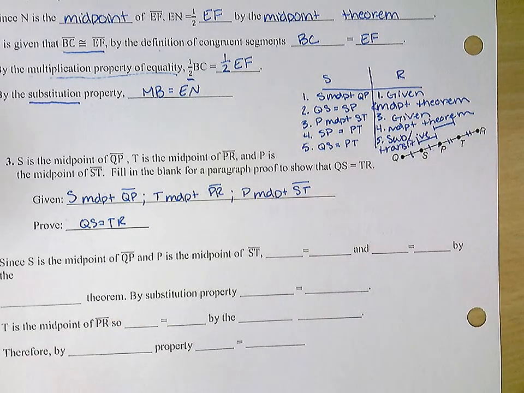And I'm going to run out of room. That's how I want you to structure it on your assignment. Create that 2-column proof and then make your sentences out of that. The ones on your assignment, there's only 2. They're shorter than this one.